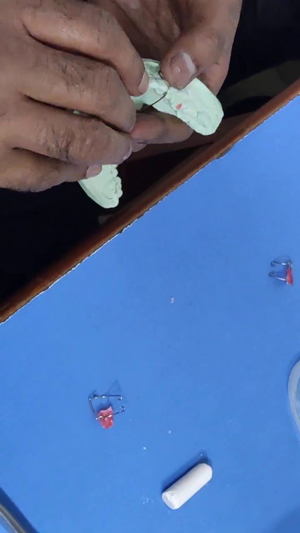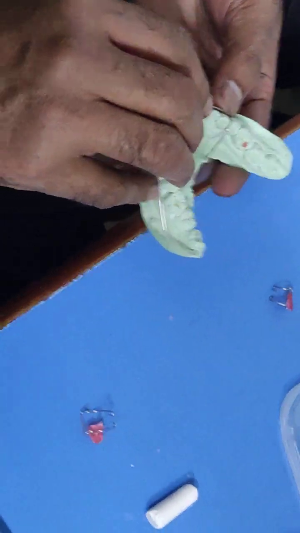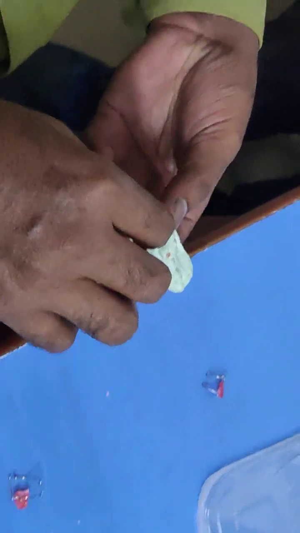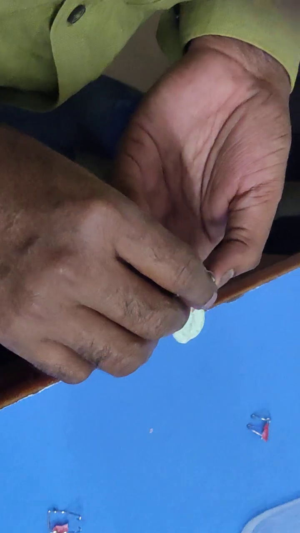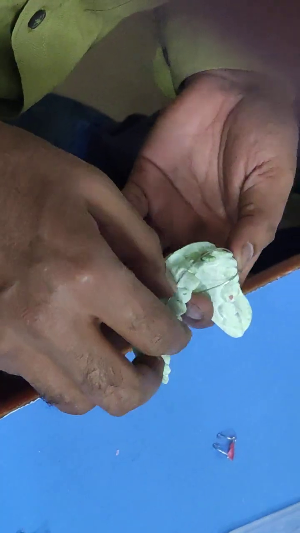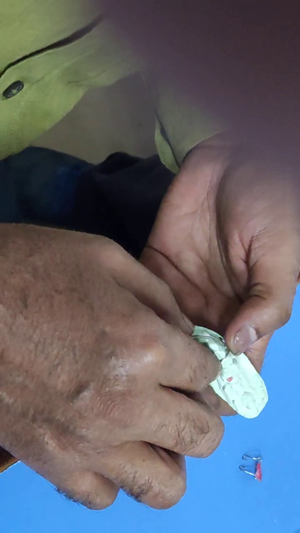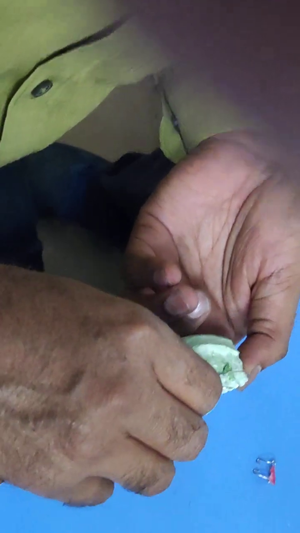So if you make a bend including first premolar, then you also need to include the opposite side second or first premolar, not the canine. Okay, so it is not that on one side canine and on the other side premolar. Okay, it has settled here, no problem.